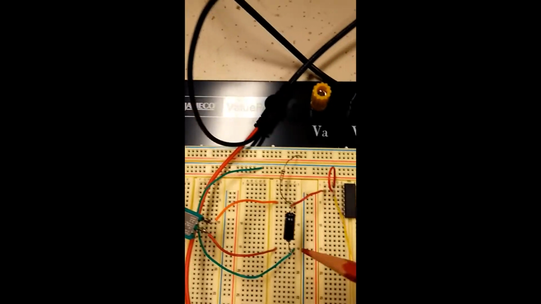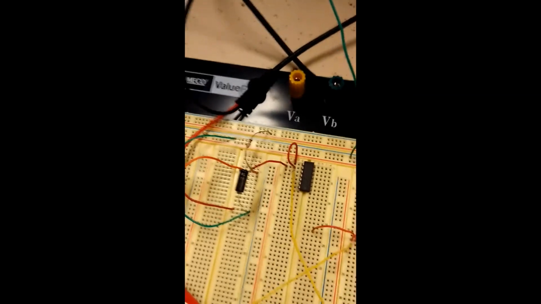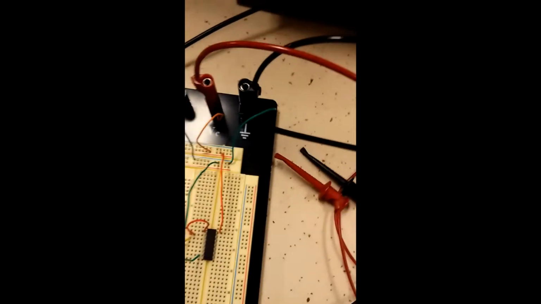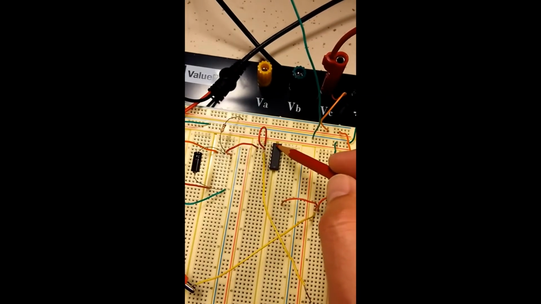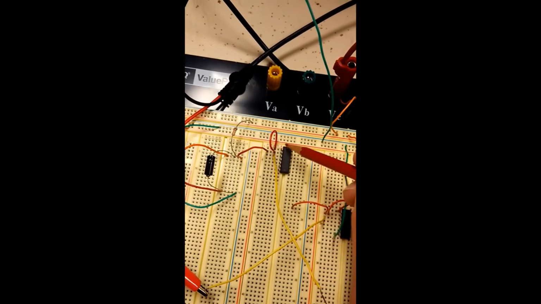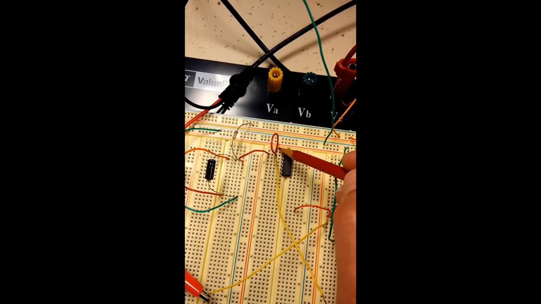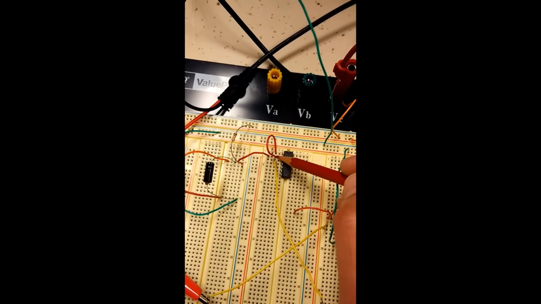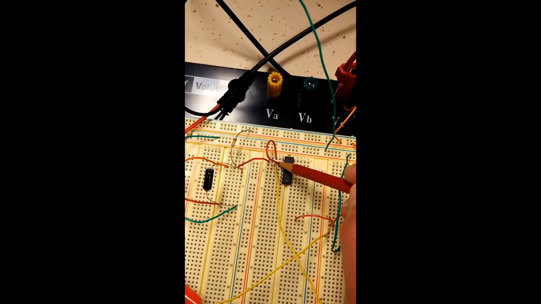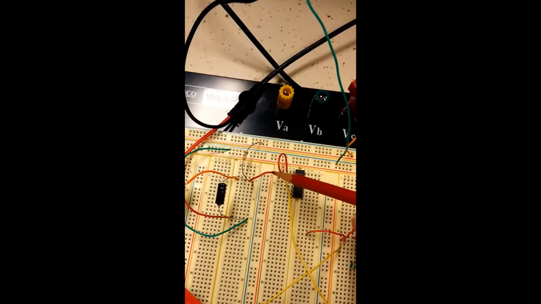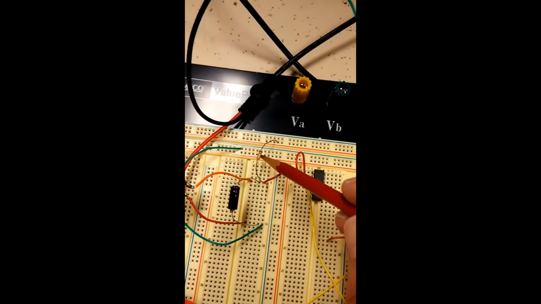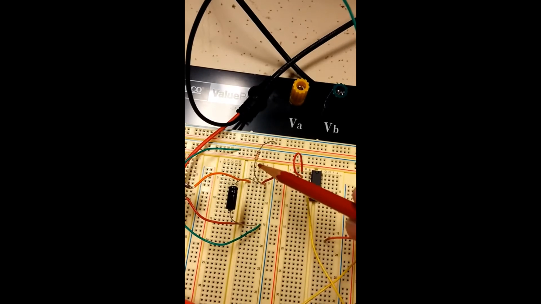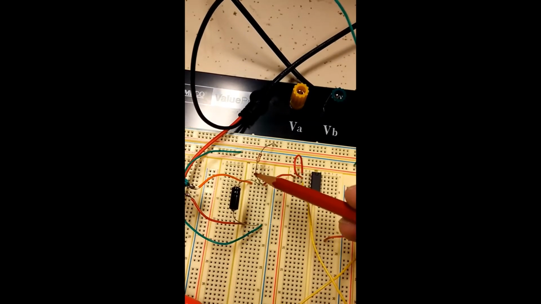Now we have this circuit ready, and we use channel 1 as B. Pin 1 is input A and input B, and they are connected, and the input is fed from the junction between the resistor and the capacitor.